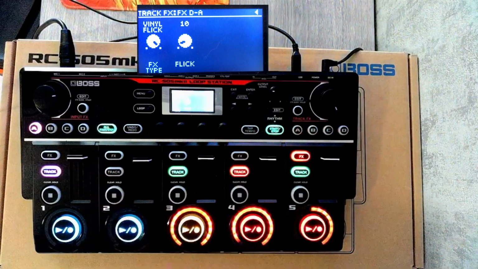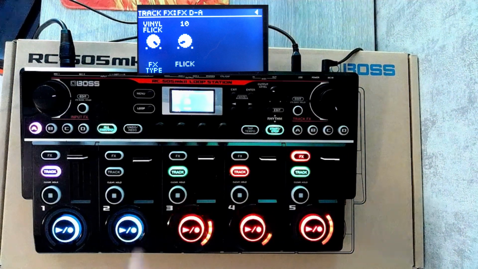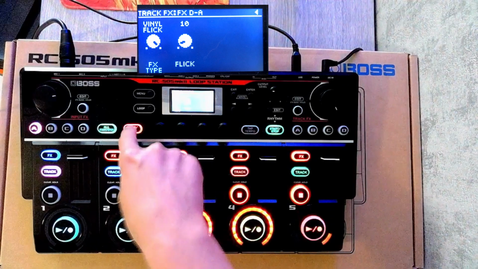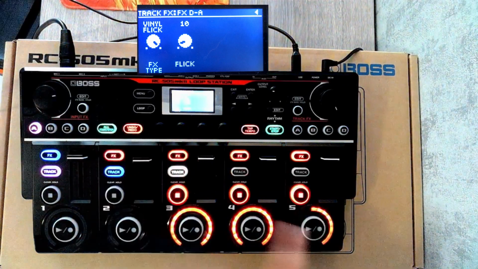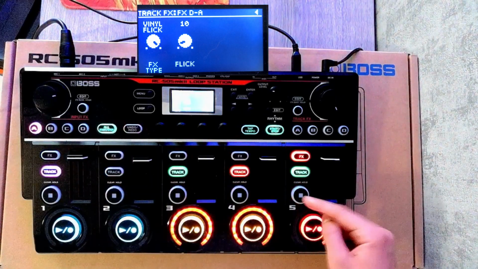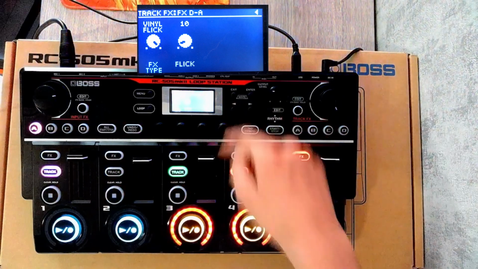Okay, they're not on point, but you know how it's supposed to be. And then I go to undo, so I press undo and I take them away. And after that, they're still playing, but for now I'm gonna put them off.